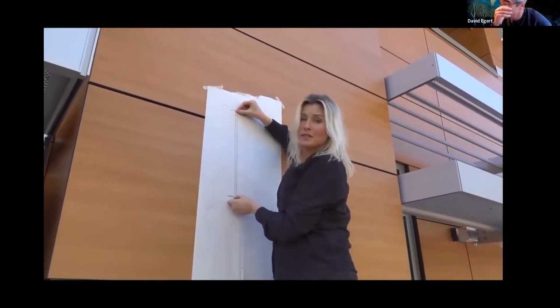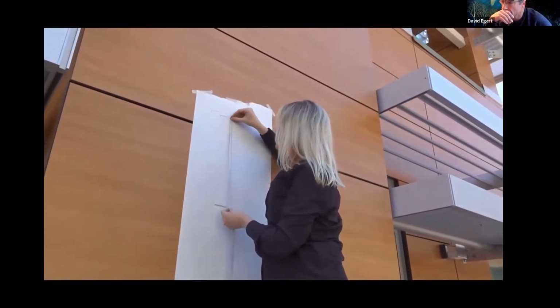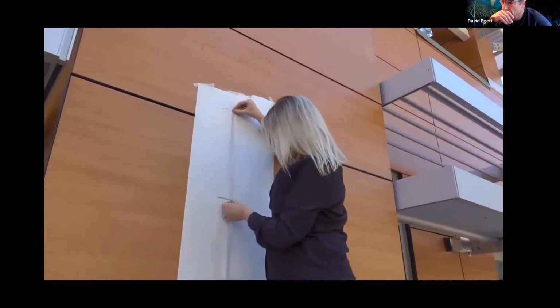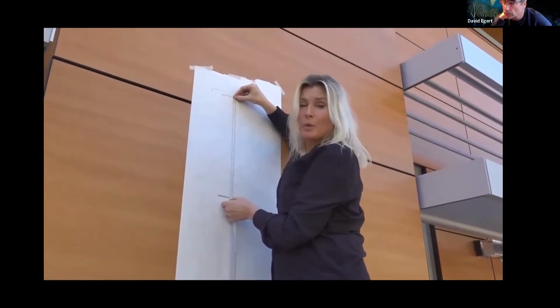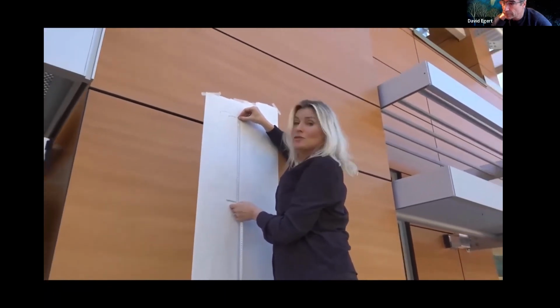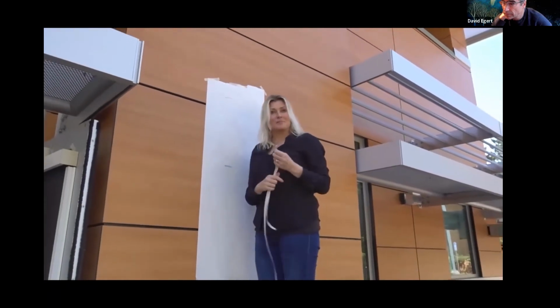All right, second jump. 46.2 centimeters. 46.2. And the third is 47.0 centimeters. So those are the 3 jumps that they did.